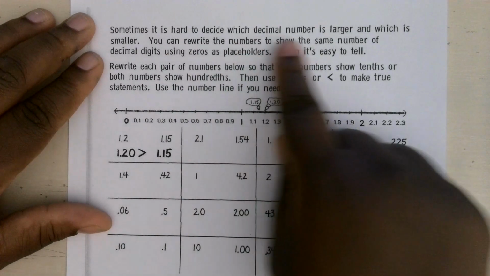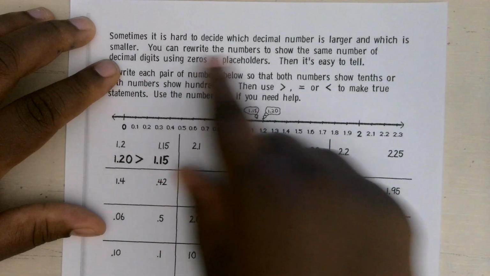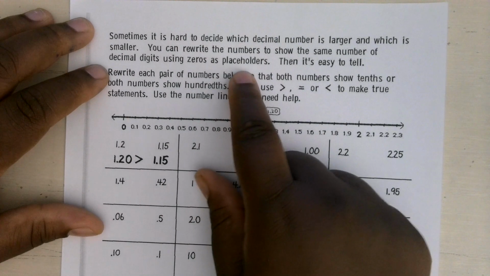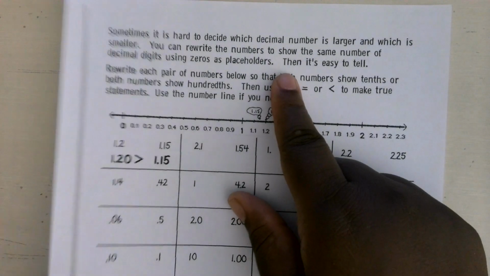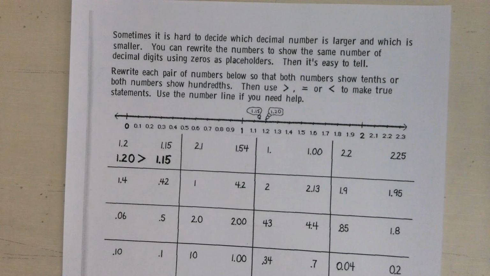Sometimes it is hard to decide which decimal number is larger and which is smaller. You can rewrite the numbers to show the same number of decimal digits using zeros as placeholders. Then it's simpler to tell. Then it's more clear which decimal number is greater than the other.